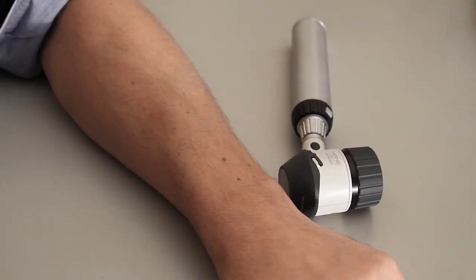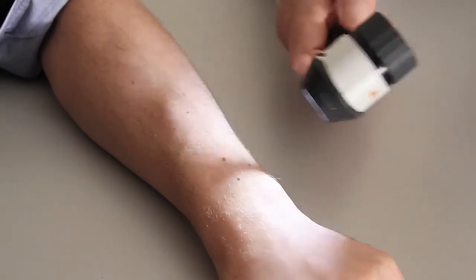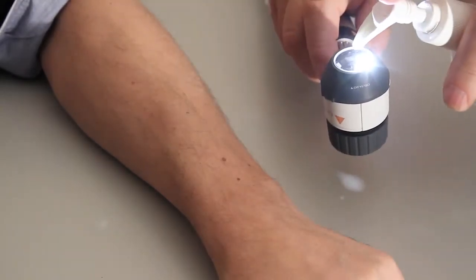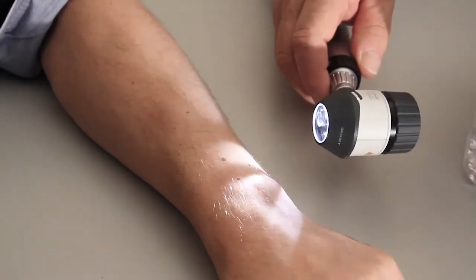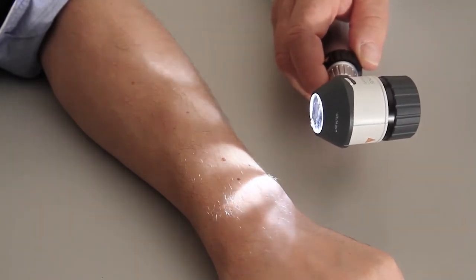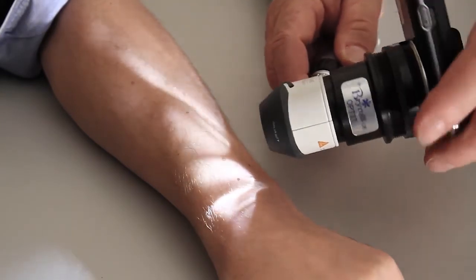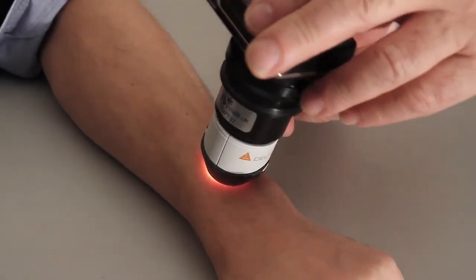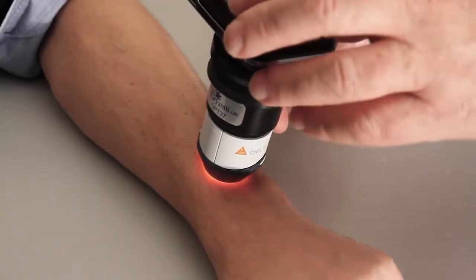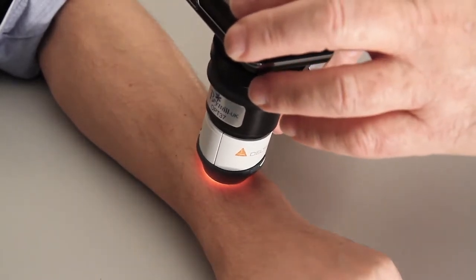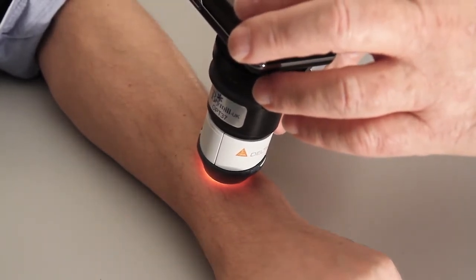Now, taking a photograph with the Heine Delta dermatoscope and the camera, turn it on and add a nice generous blob of the interface gel, because this is the non-polarizing plate. Attach the camera and twist it clockwise so that the ring is nice and tightly down onto the dermatoscope, and then look at the image through the camera to see that you're in the right place.